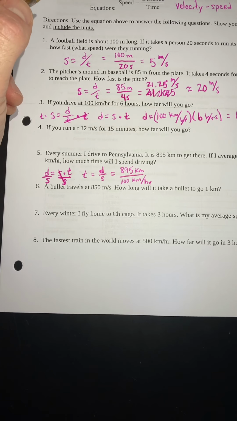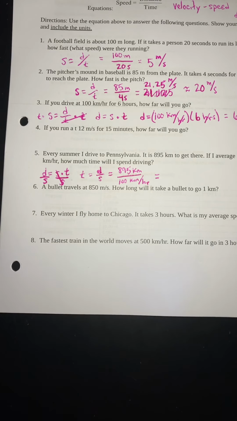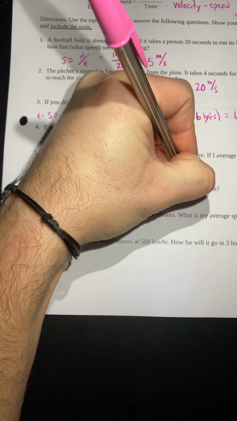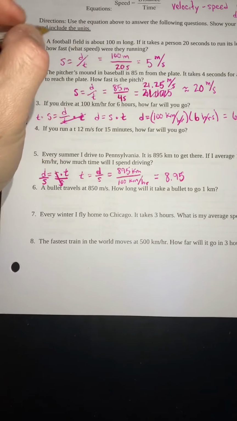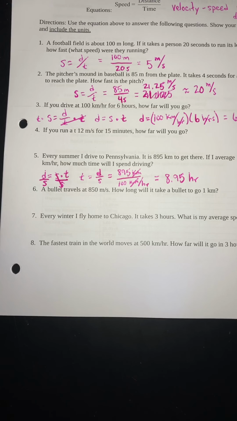Okay? And if we divide those, 895 divided by 100, what's that going to give me? 8.95. And what's my unit? Hours. Because kilometers is going to cancel out. You'll be left with hours. So 8.95 hours is going to be my answer.